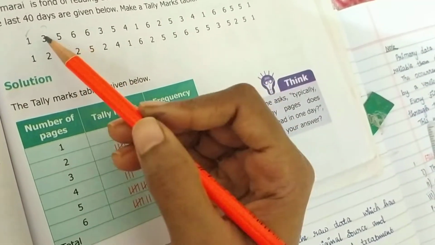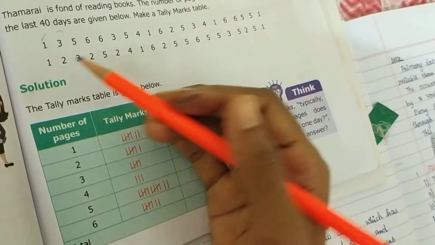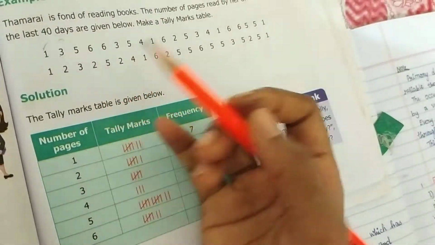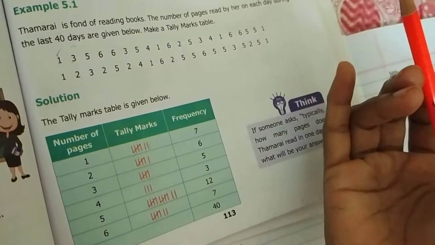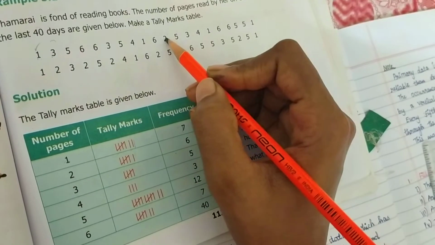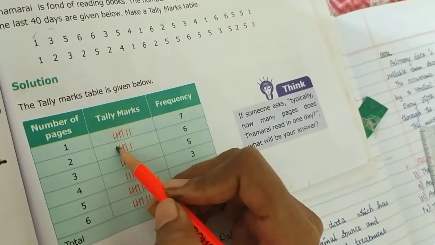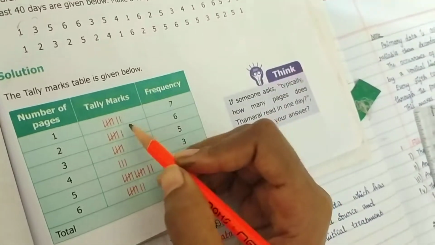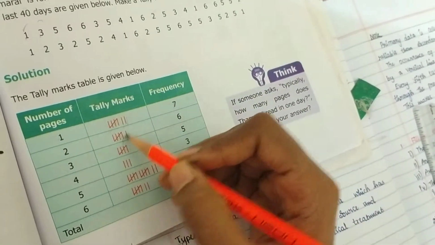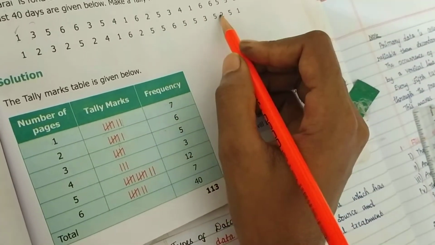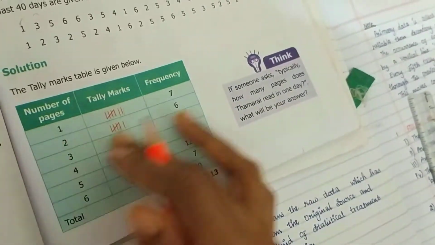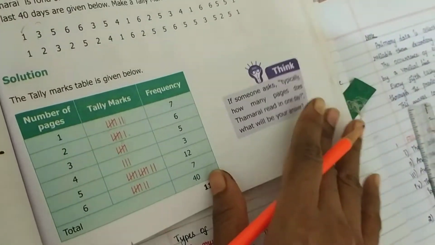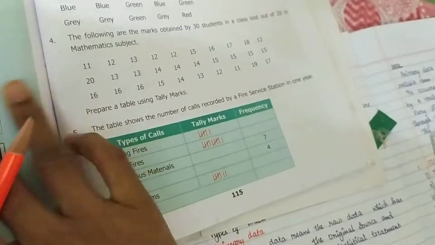Then we are having a 3. But they are arranged in order. So 1, next number should be 2. So where is the 2? So 2, so 2, so 2. Again one more, second and third and fourth, and fifth and sixth. We are having like this. So while I am doing the sums, you can understand. Directly we will move to the sums.